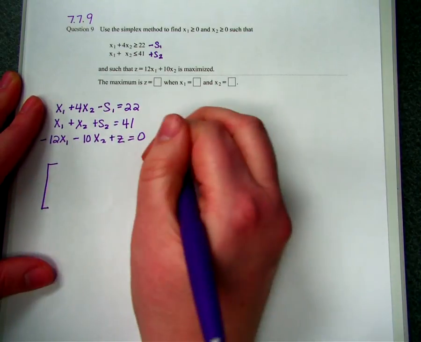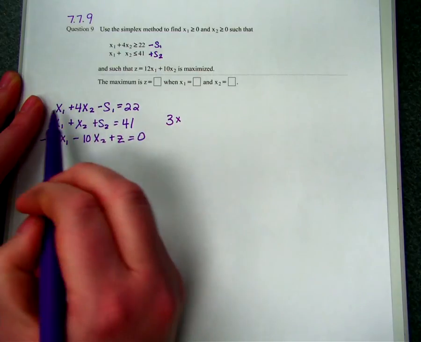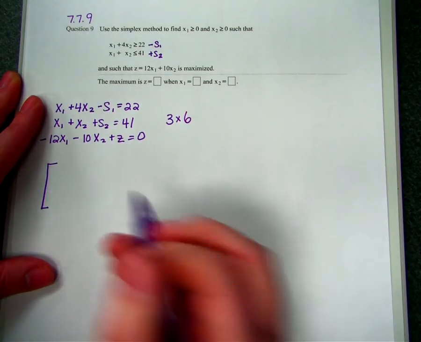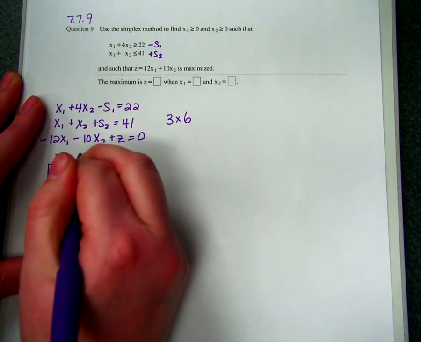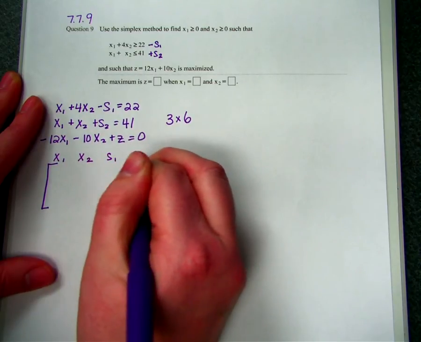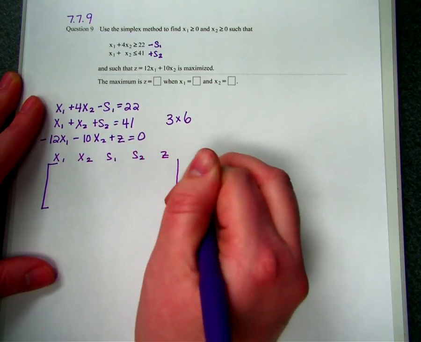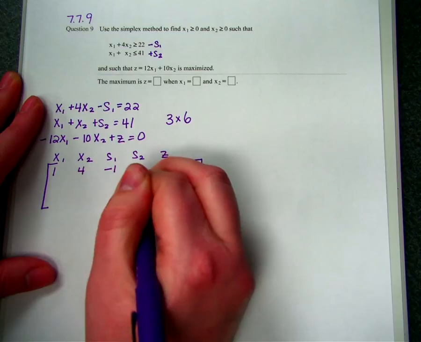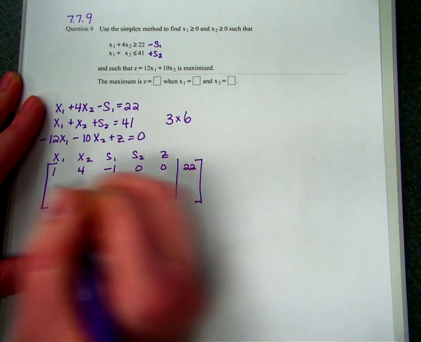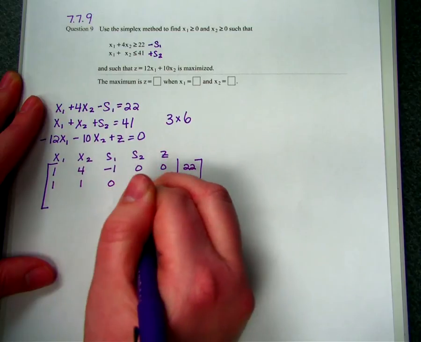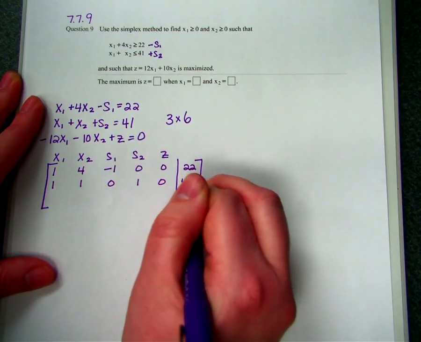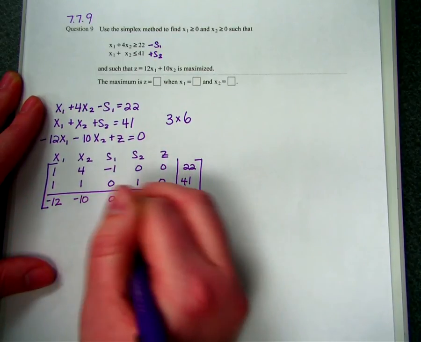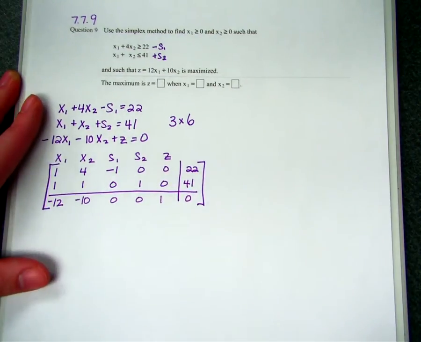We have 3 equations, and 1, 2, 3, 4, 5, 6 different types of variables, so it'll be a 3 by 6 matrix. Call these x1, x2, s1, s2, z, and a constant. So fill in all of your coefficients from your equations into the matrix. Okay, so we've got all of those in our matrix.